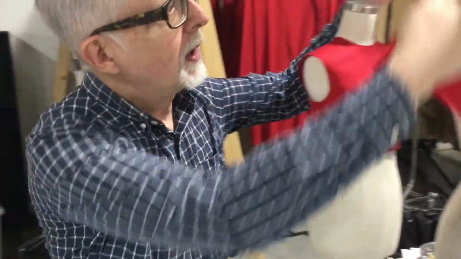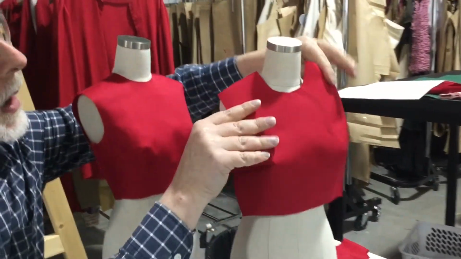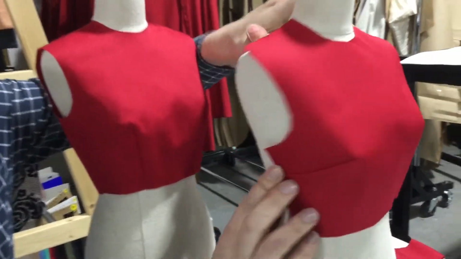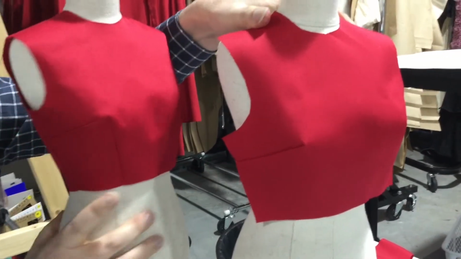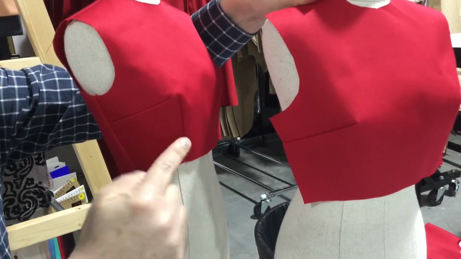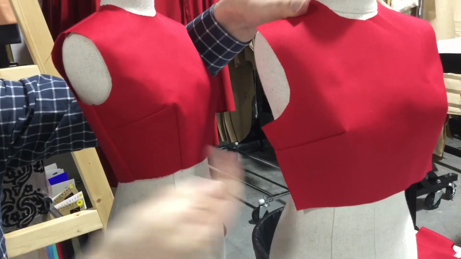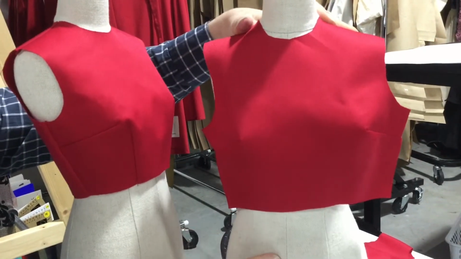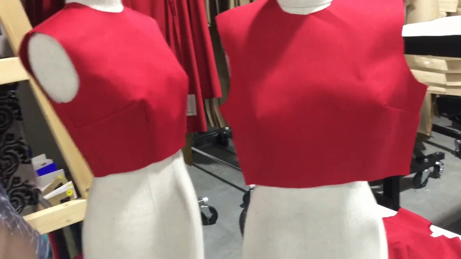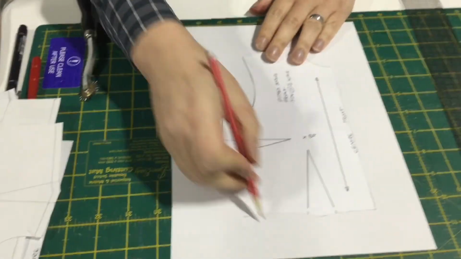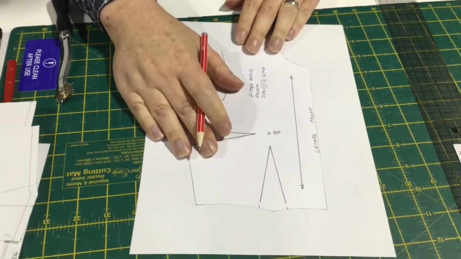So this time we're going to combine our side dart and our waist dart. We're going to put the waist dart up into the side seam here, into our side dart, to make that one big dart. So again, it's just this section here that we're actually manipulating.